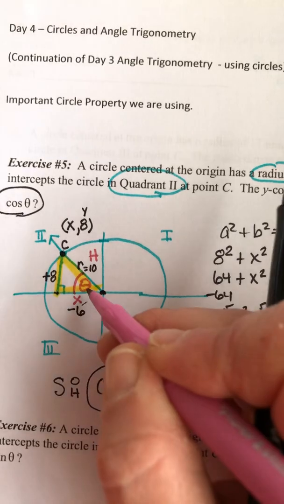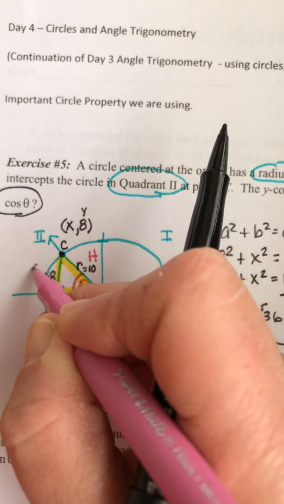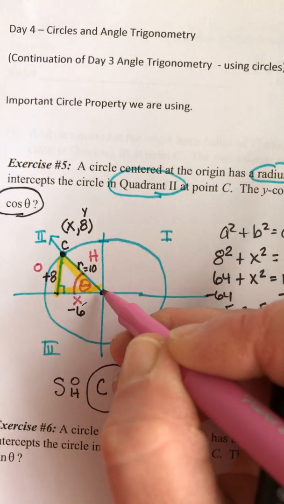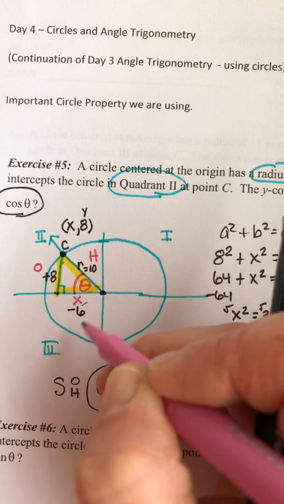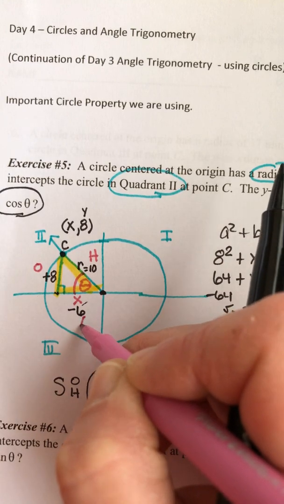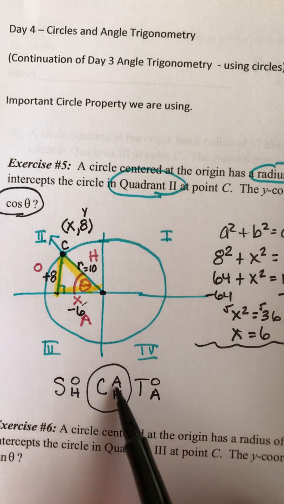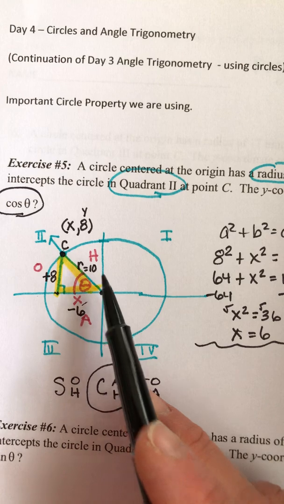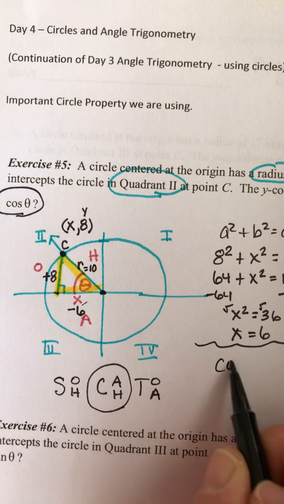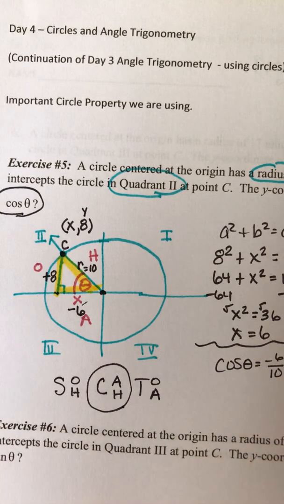Looking at my reference angle theta here, opposite my reference angle goes across, my O side is there. My A for adjacent is next to our reference angle and the right angle. So cosine requires A and H. A is negative 6 and H is 10. So the cosine of our angle is negative 6 over 10.